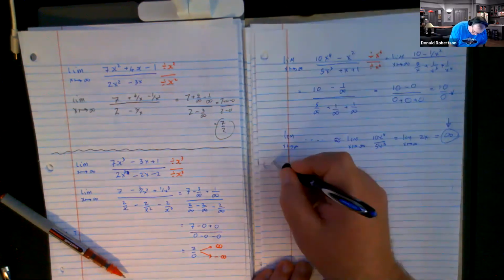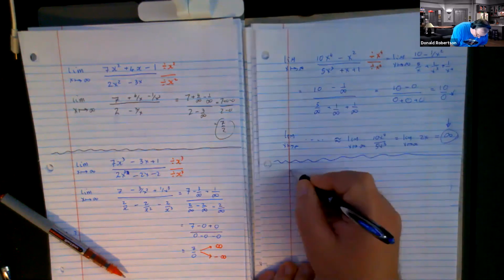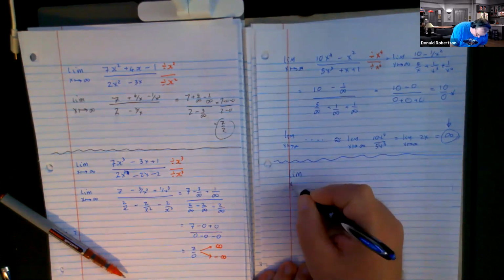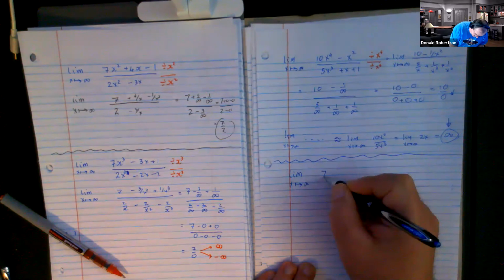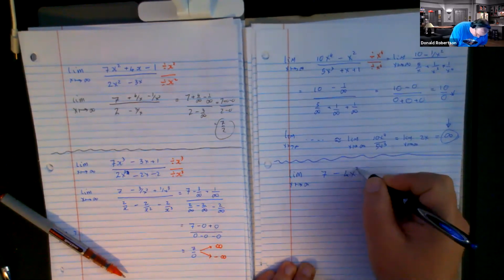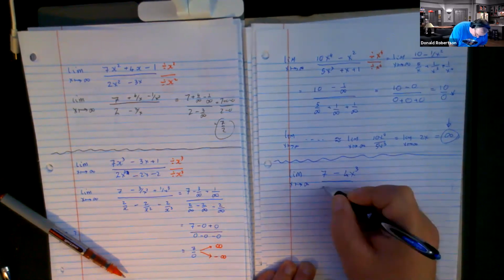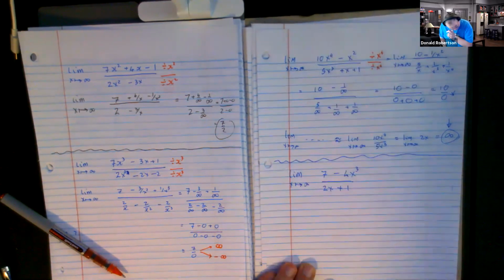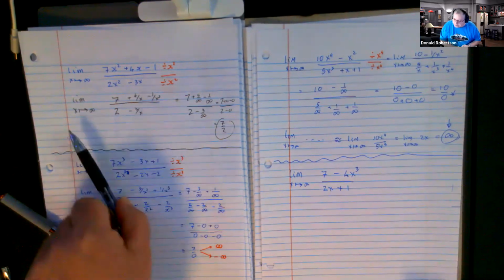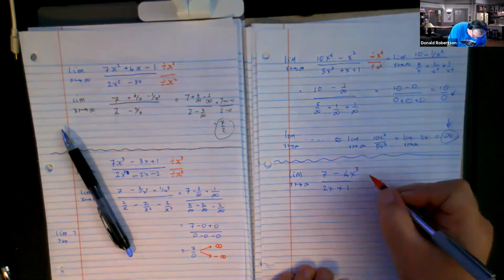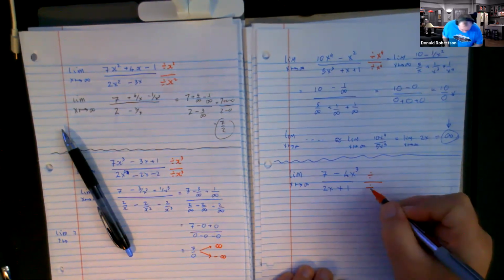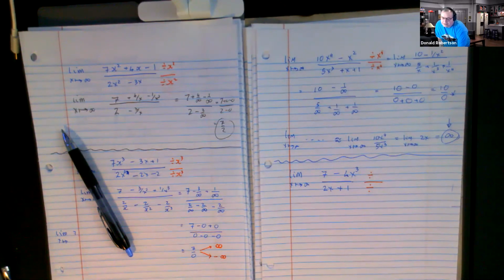One last one of this type. Let's do the limit as x tends to infinity of 7 minus 4x cubed over 2x plus 1. What am I going to divide top and bottom by in this question? What power of x? X cubed. X cubed.